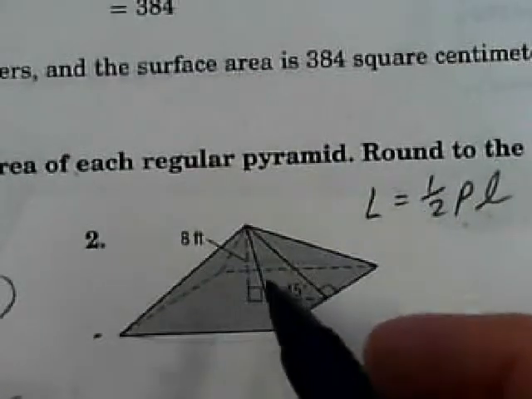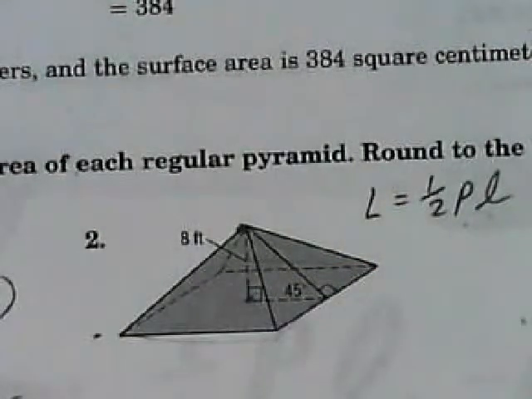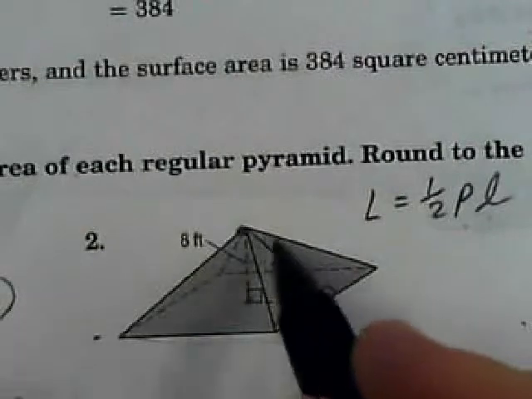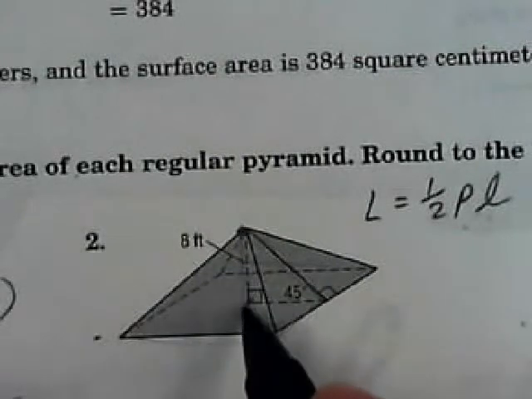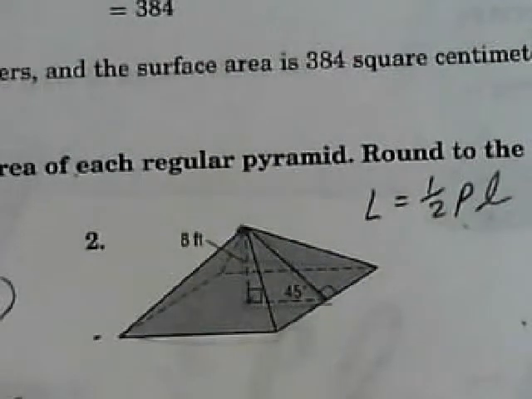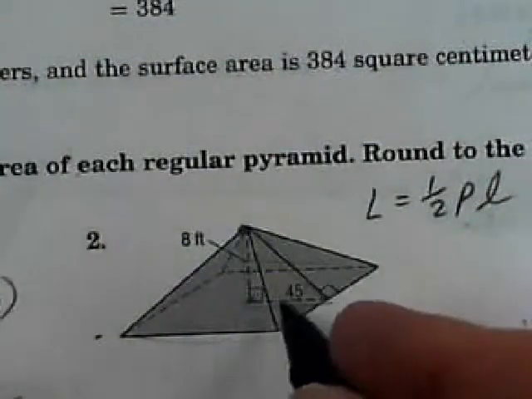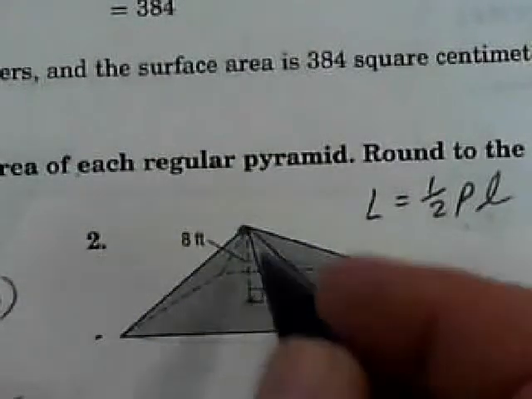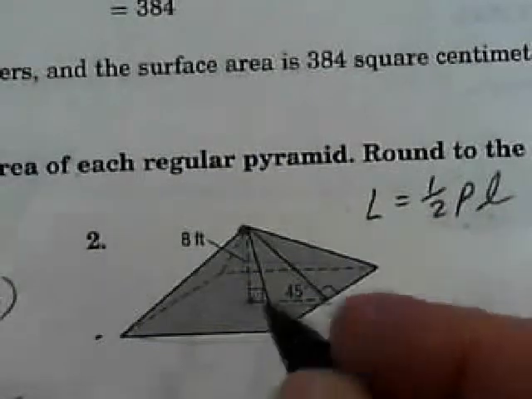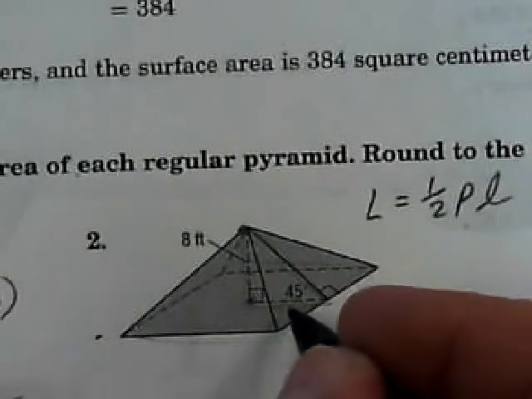But if I looked at this diagram, don't I have the height from the peak down to the base? Yes, you do. Can I find the slant height here? Yes. Because I have this triangle formed right here. It's 8. Why do you say it's 8? Because it's a 45, 45, 90 triangle right here, isn't it? So doesn't this side have to be the same as this because of that? So this is 8.